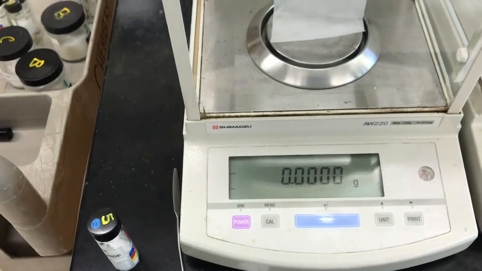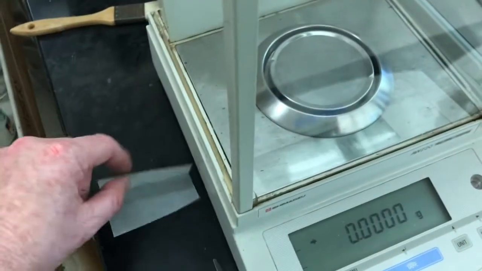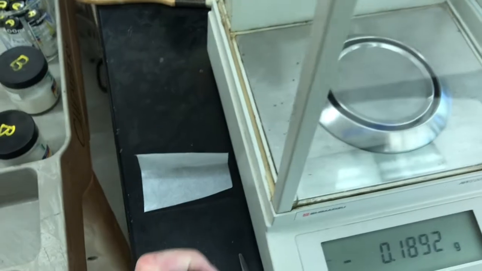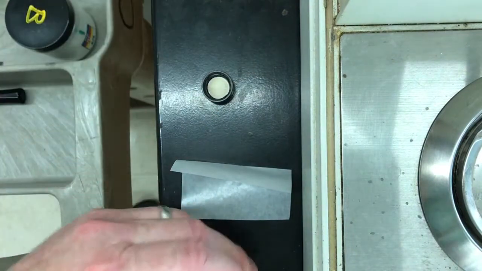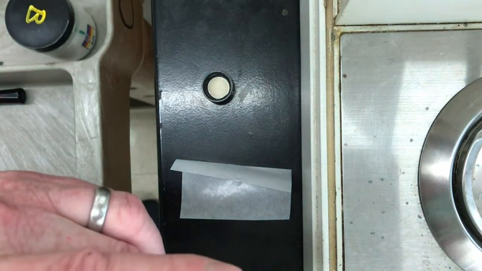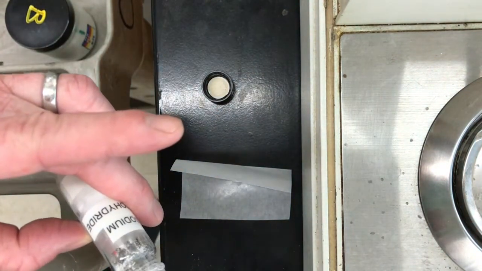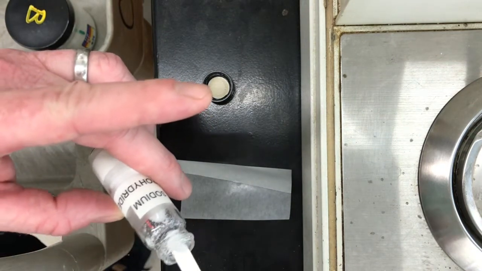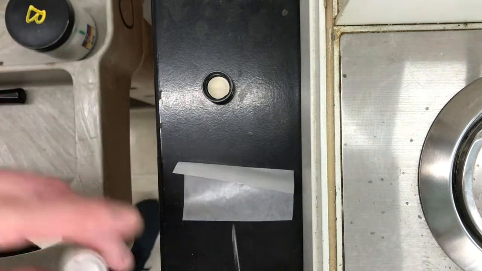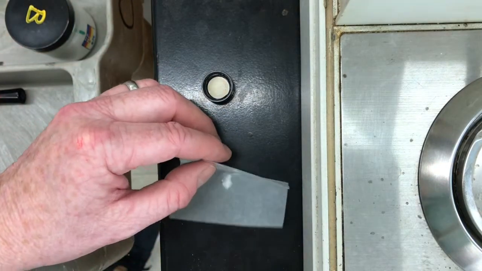I'm looking to add about 0.022 grams, which is about 22 milligrams. So let's see if I can get close to that. Okay, let's see what that weighs first.